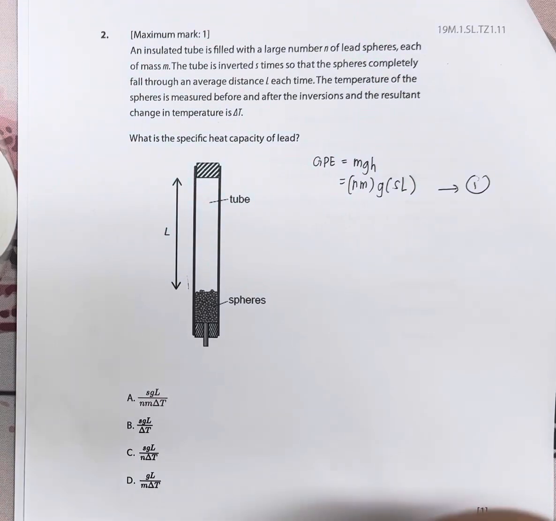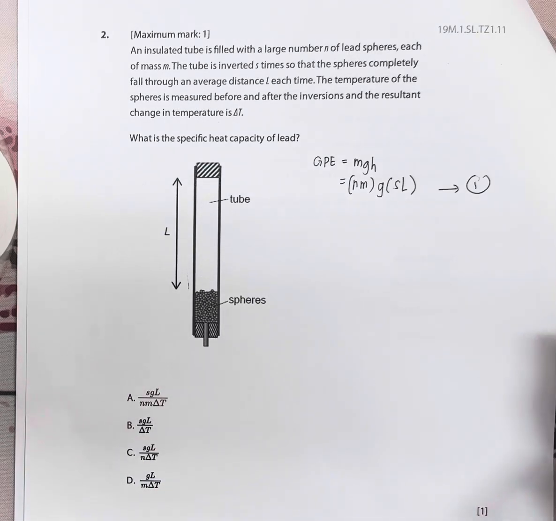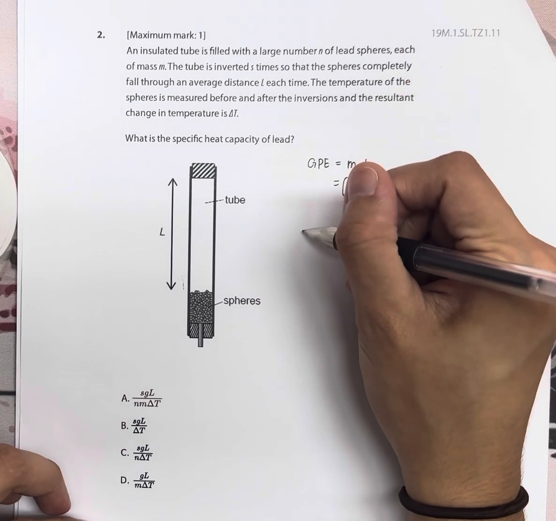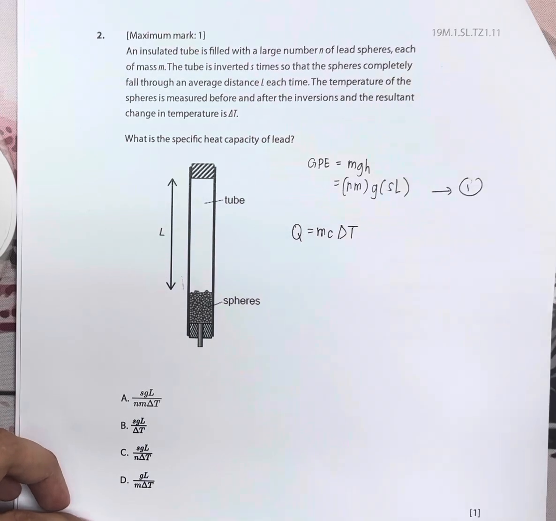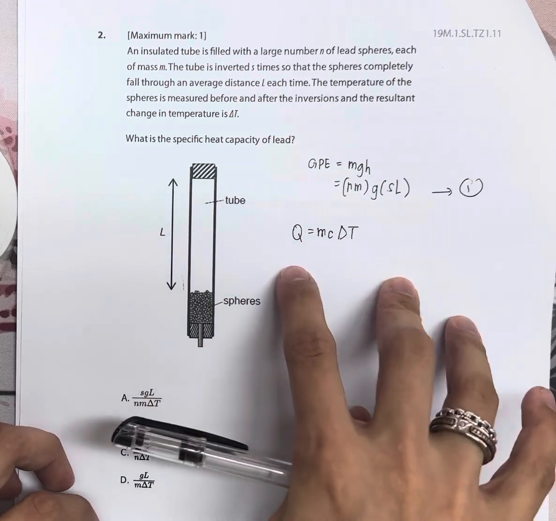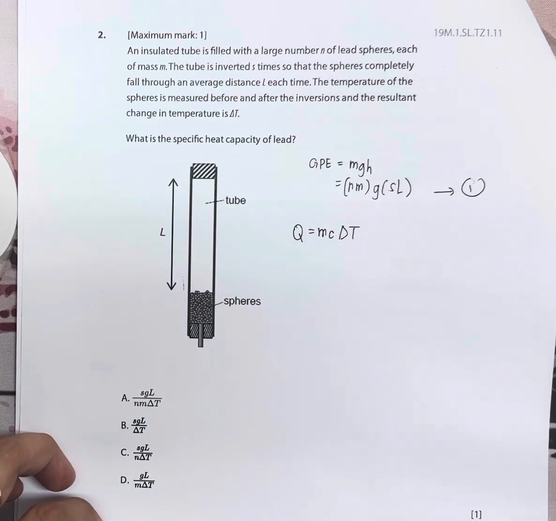Okay, what else do I have to bring in? Well, ultimately, I want to figure out information about specific heat capacity. So what formula relates specific heat capacity and energy? Well, that's Q equals mc delta T. Another formula that deals with energy, but now taking into account the mass, the specific heat capacity, and temperature.